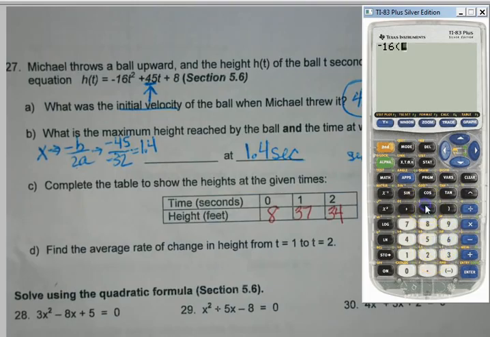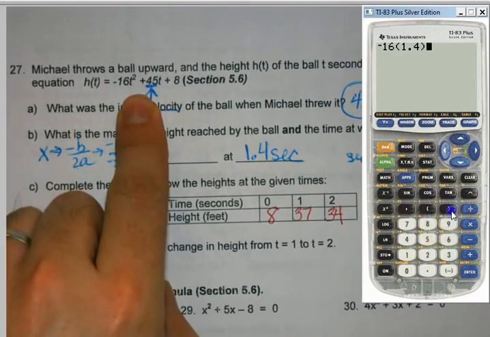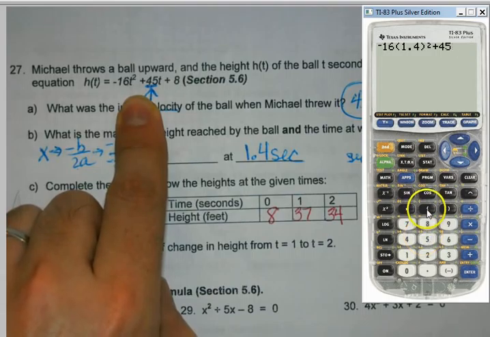I'm going to take that 1.4, and I'm literally going to plug it in the equation here, and let the calculator just tell me what the answer is. There's a way to find it on the graph, but there's so many button presses with it that I think it's going to cause you more trouble than help.